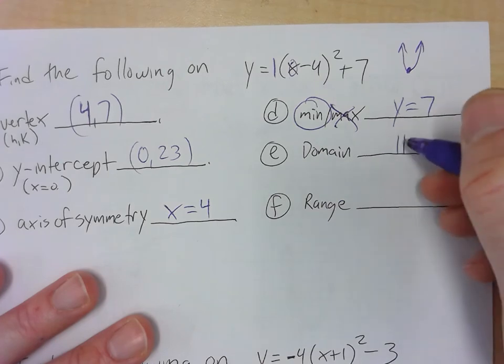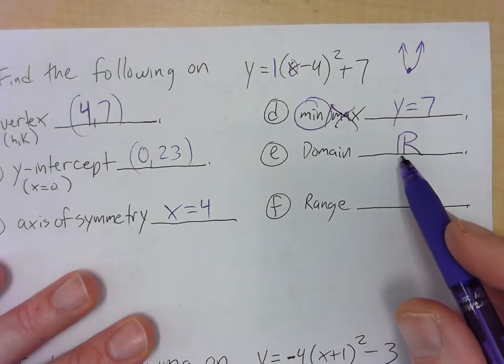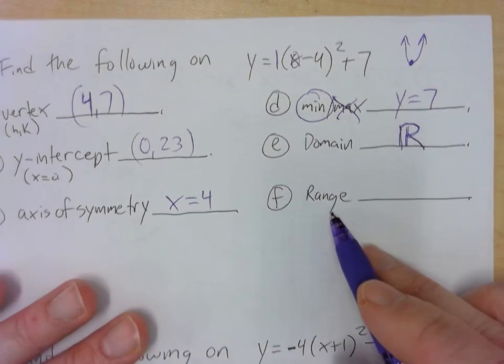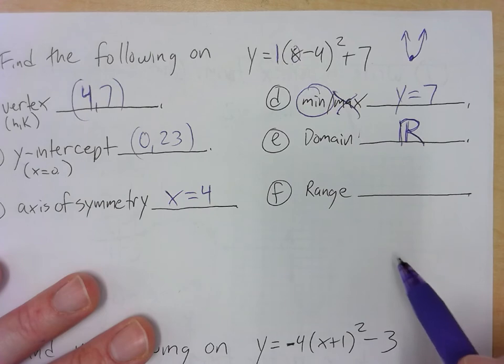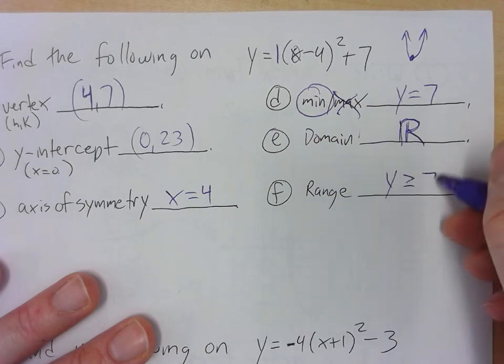The domain is all real numbers for parabolas. That's the symbol for all real numbers. You make parallel lines, and then you draw the r off of it. And then the range is every number that's bigger than 7, because 7 is the minimum. So we say y is greater than or equal to 7.